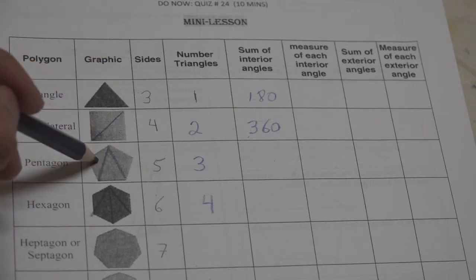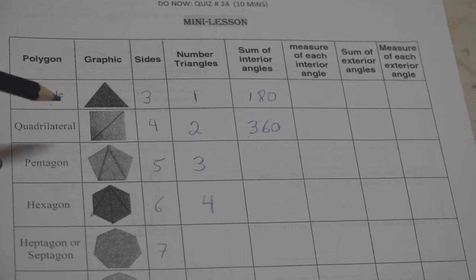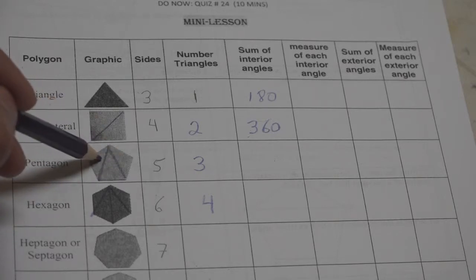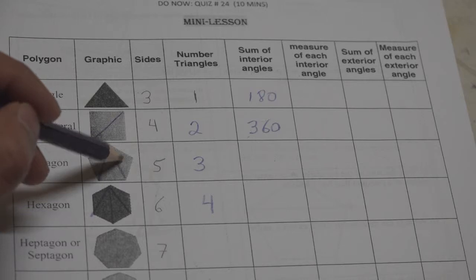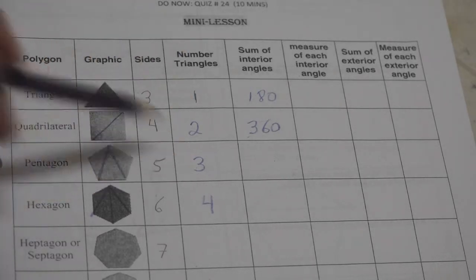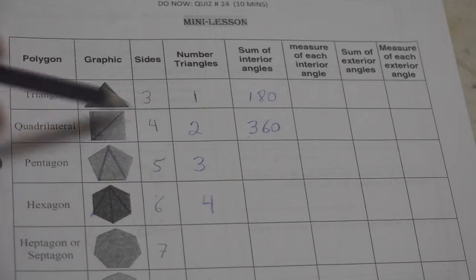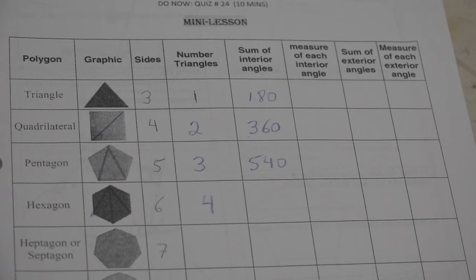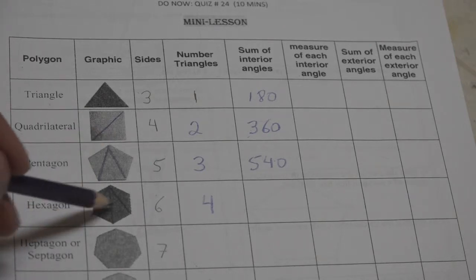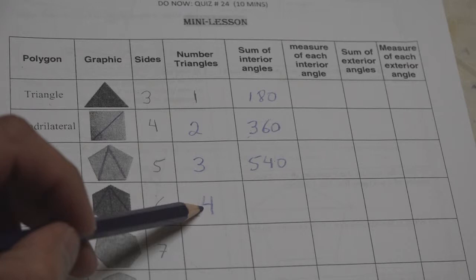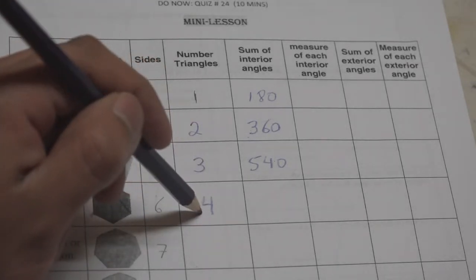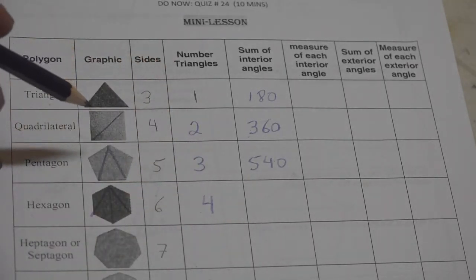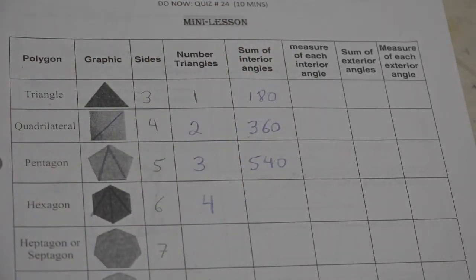So guess what? Here I have 1, 2, 3 triangles. Oh, okay, 3 triangles. So that means 3 times 180. Wait, 3 times 180. Okay, 540. In a heptagon, I have 1, 2, 3, 4 triangles. I have 4 triangles. So all I gotta do is 4 times what? Right, 4 times 180. And guess what? I have no idea, so I'm going to have to multiply. That's 720.